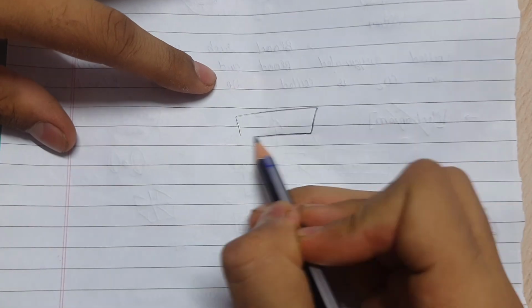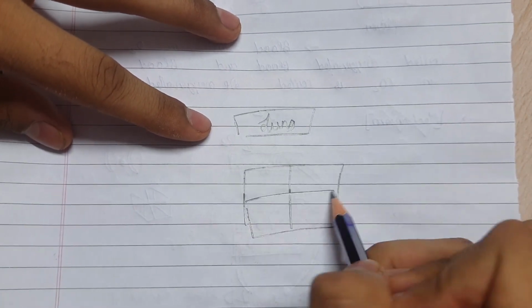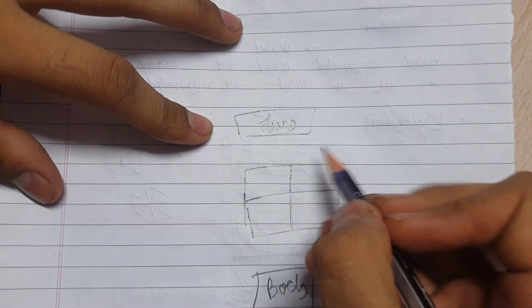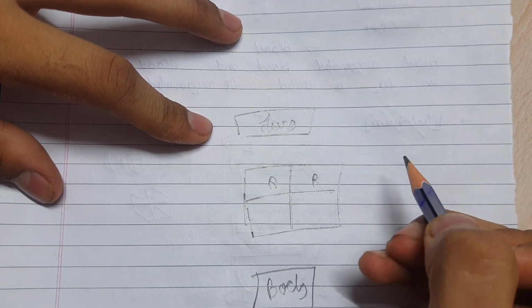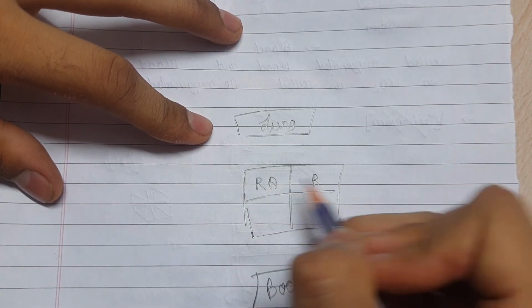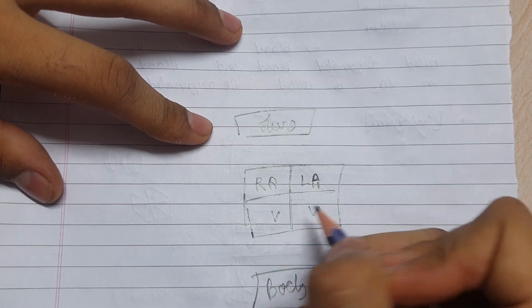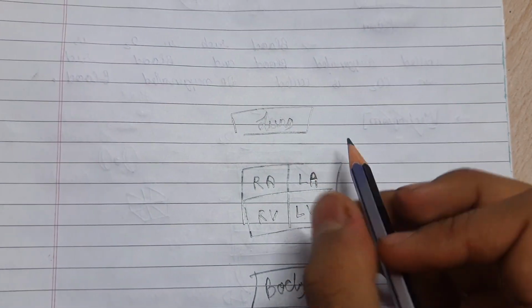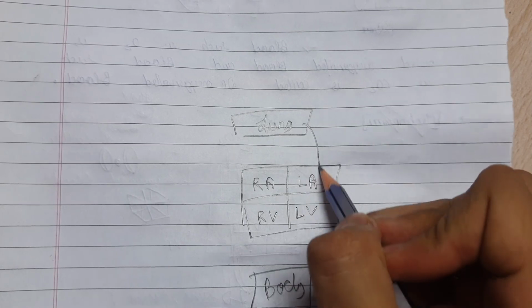So what we drew was, here were the lungs, and these are the chambers of the heart, and this is the body. So we named the upper two chambers as atria, and from the reel trick we said that this is the right atrium and this is the left atrium. Then the lower chambers are ventricles, this one is right and this one is left. So the first blood vessel from the lung comes to the atrium.